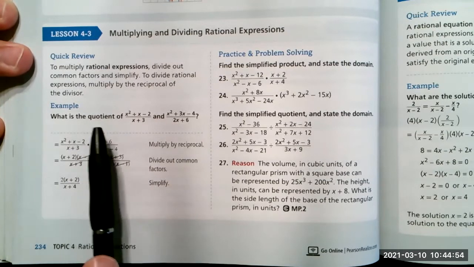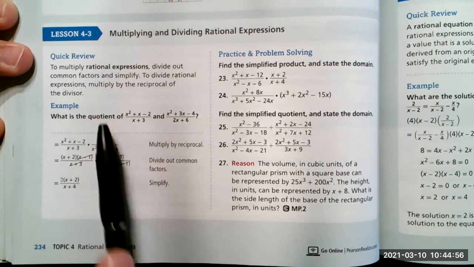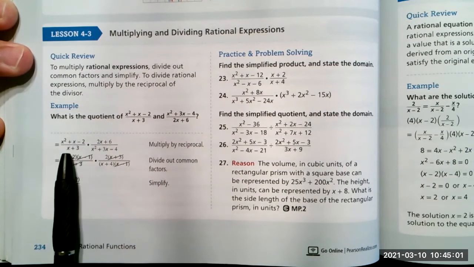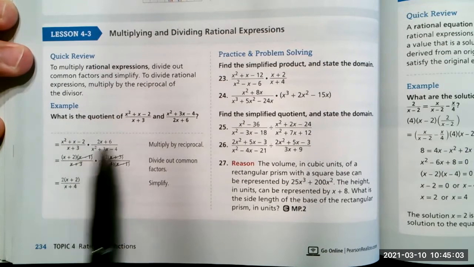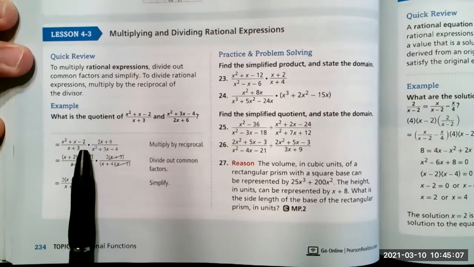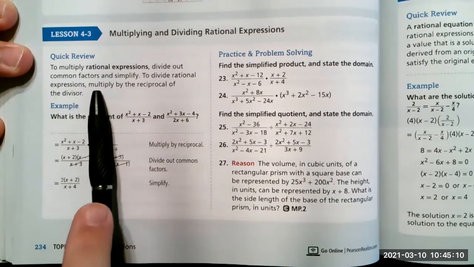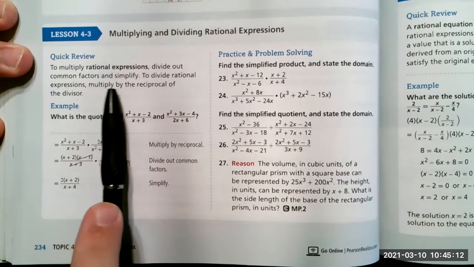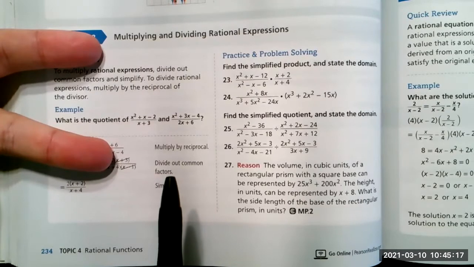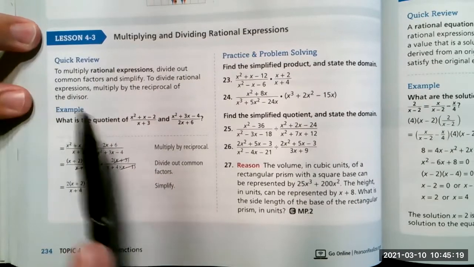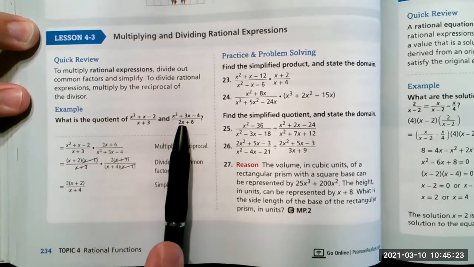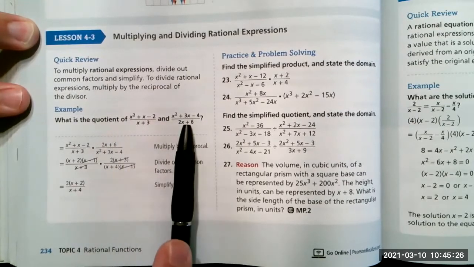So what they did is they're saying the quotient of this and this. So they kind of skipped a step. They didn't set it up right as it's given. So you might be thinking, well, wait a second, why are they multiplying? We'll take a look. What they set up here in the quick review is multiply by the reciprocal, which is basically just the flipped version of that fraction of the divisor. So notice that they're dividing this second fraction, and then look from this step to this step, they flipped that fraction.